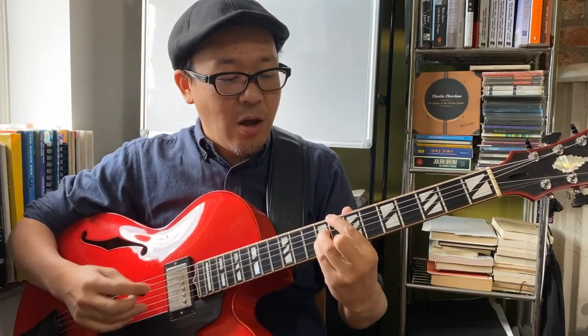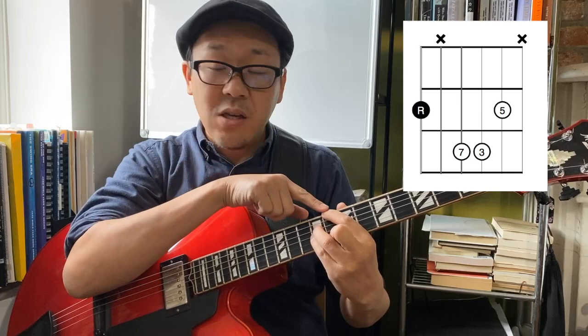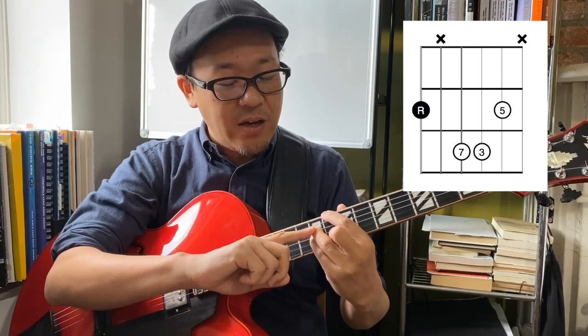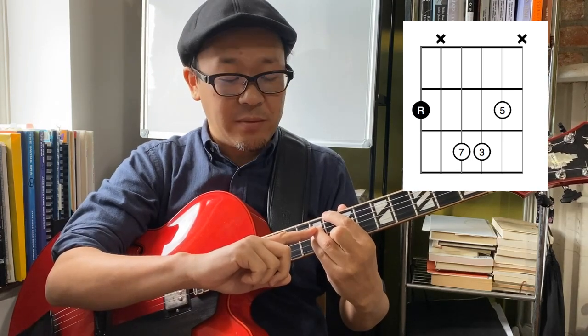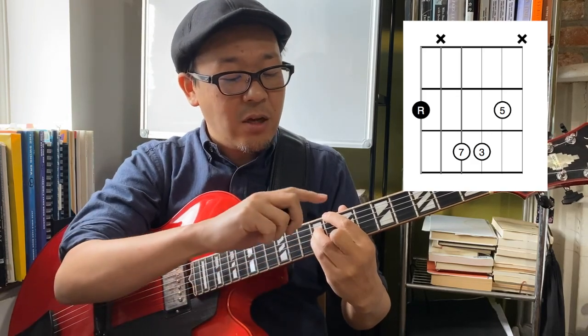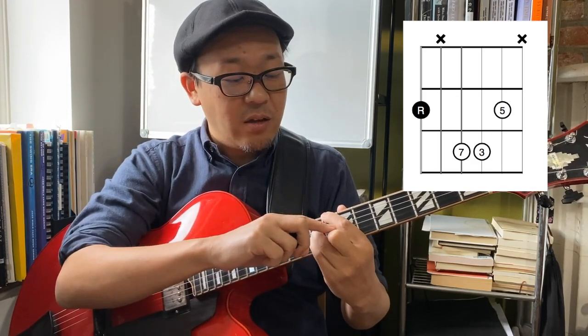Okay? First, I'll show you something called drop 3 voicings. This is the voicing for C major 7 that you really should know. Sounds really nice, right? It's got root, 7th, 3rd, and 5th from the bottom string. So I'm having the C on the 8th fret at the 6th string, B on the 9th fret on the 4th string, E on the 9th fret on the 3rd string, and G on the 8th fret on the 2nd string.